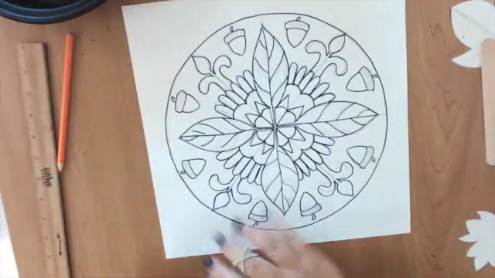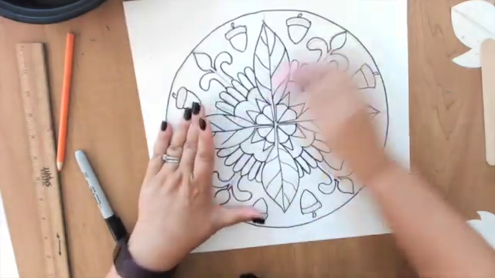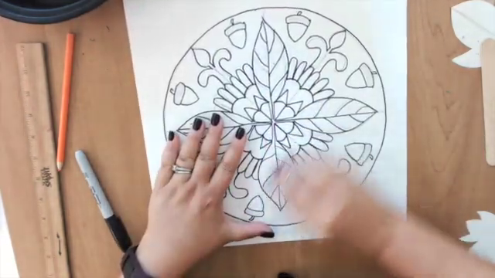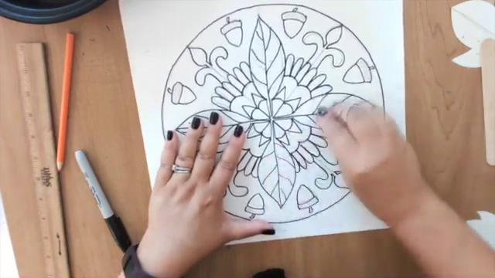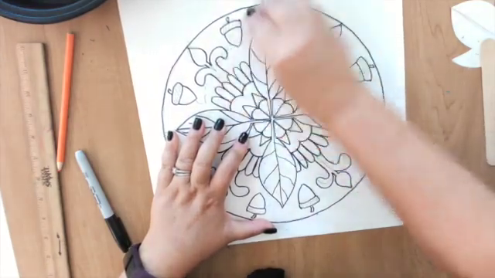Okay, now that I've traced everything with Sharpie, I can go back with my eraser and take out all those pencil lines that I can still see. Call this a finishing move.